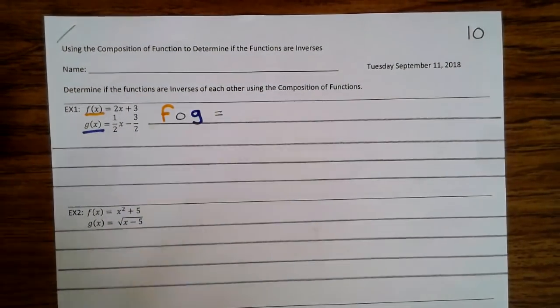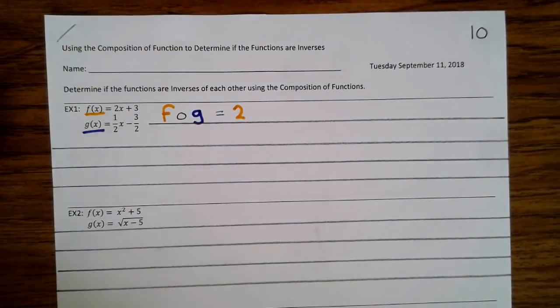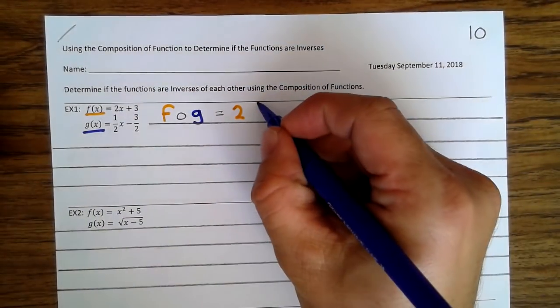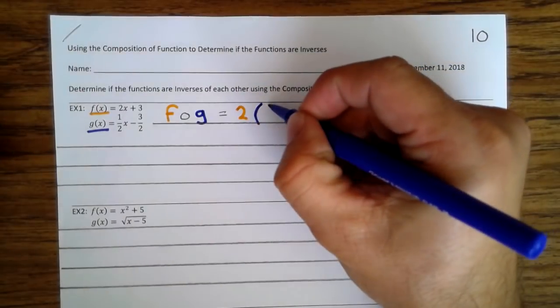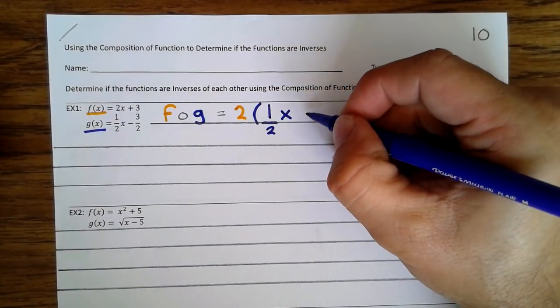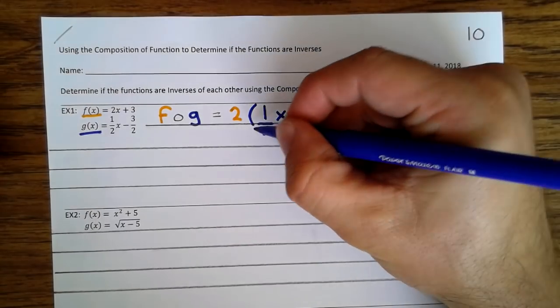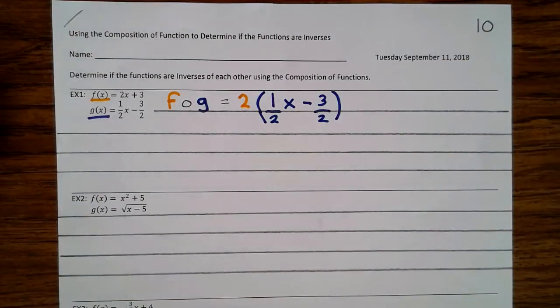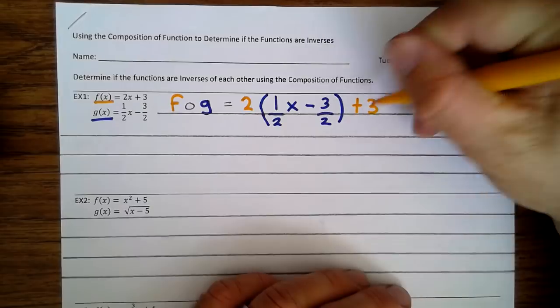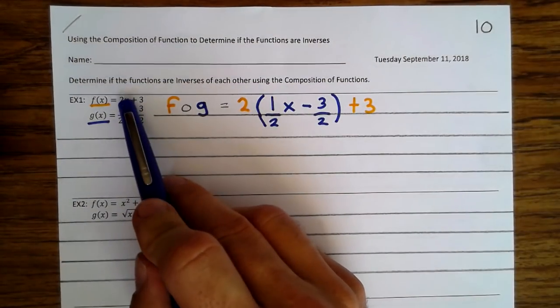So the function f is 2, and here's where we're putting g of x in for x. So it's parentheses, g of x is 1/2 x minus 3 divided by 2, and then plus 3. So I'm hoping you can see with color that we put g of x into f of x.